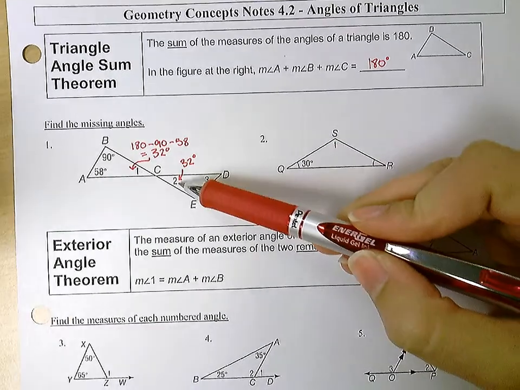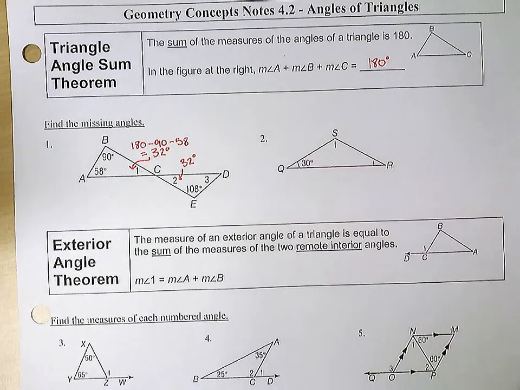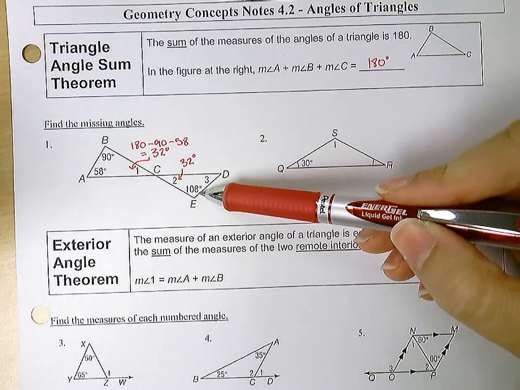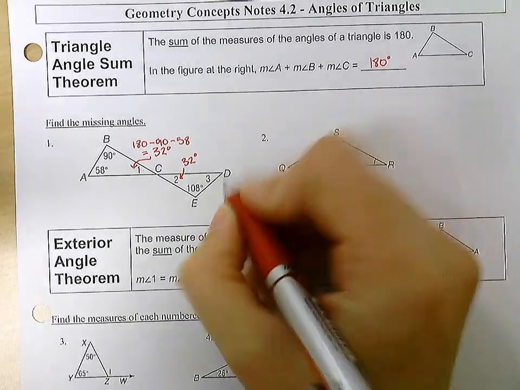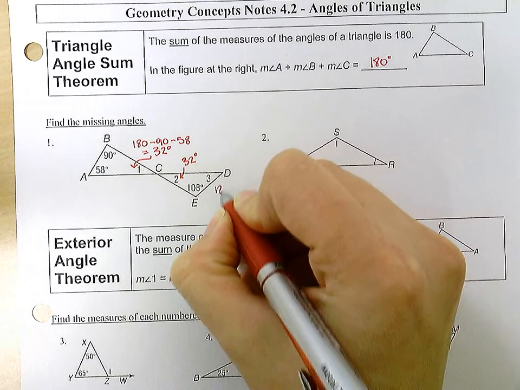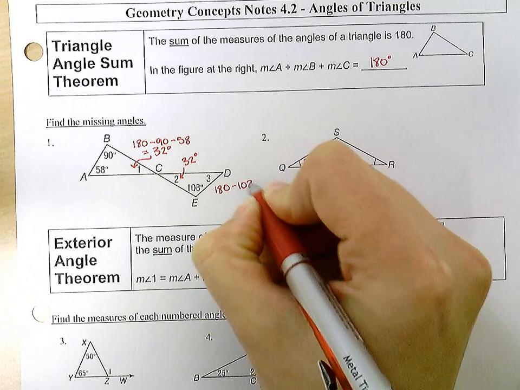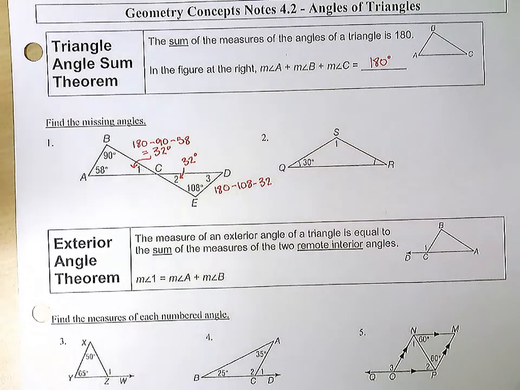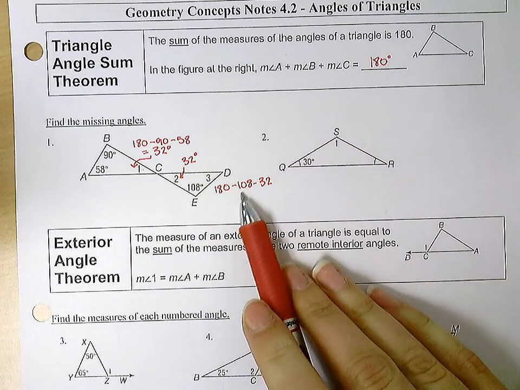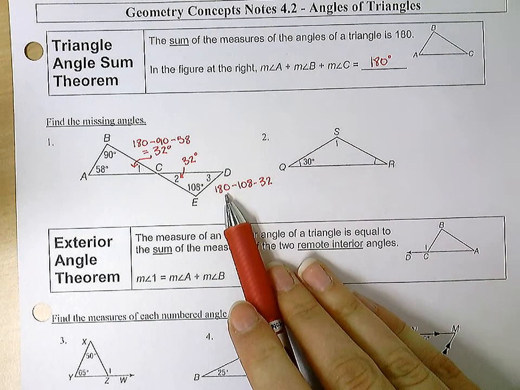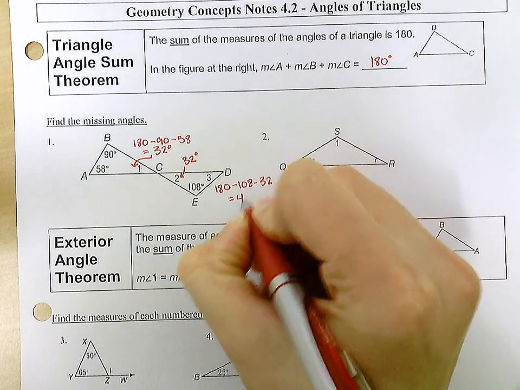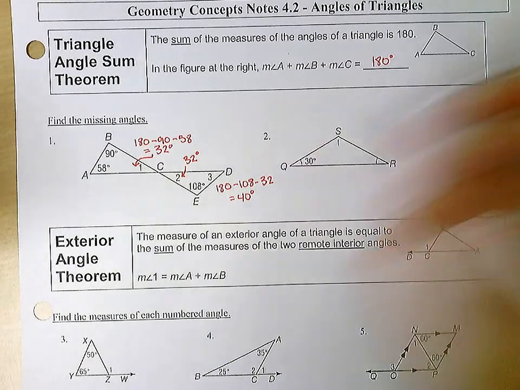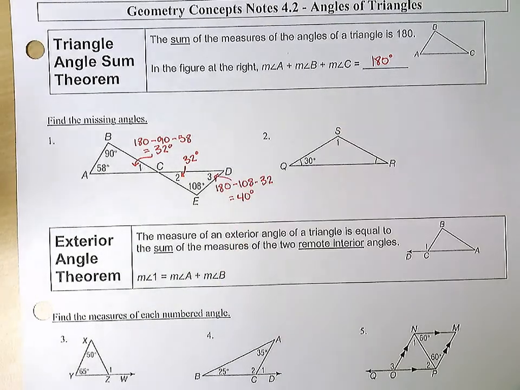Now that I know angle 2, I can find angle 3 because I'm given this other angle within my triangle. Again, all 3 have to be 180, so I'll subtract the 2 I already know. Subtract 108 and 32 from 180. That's 40 degrees, and that would be angle 3.